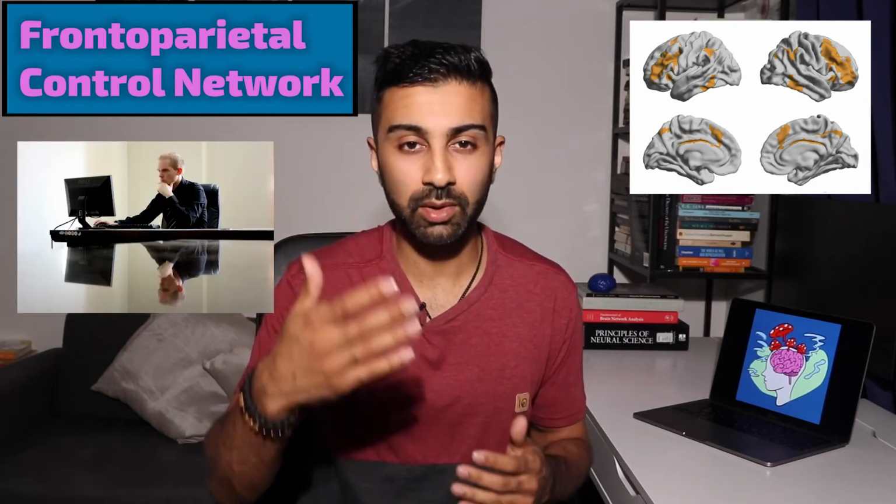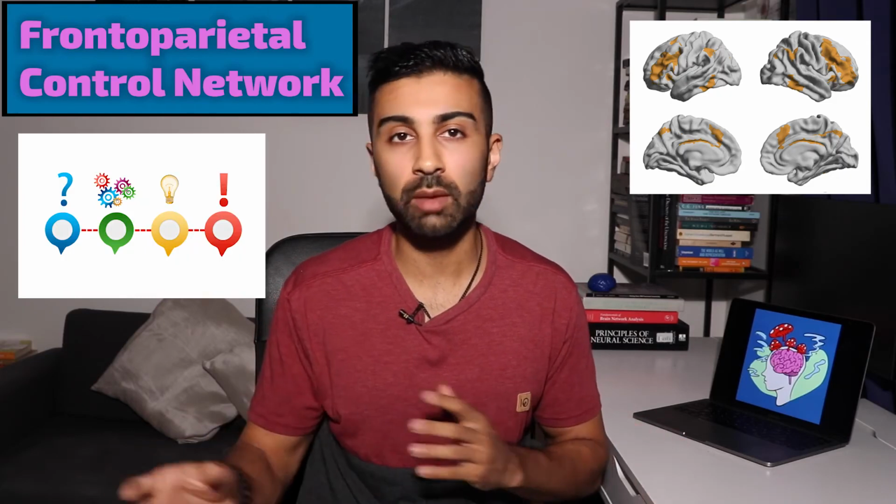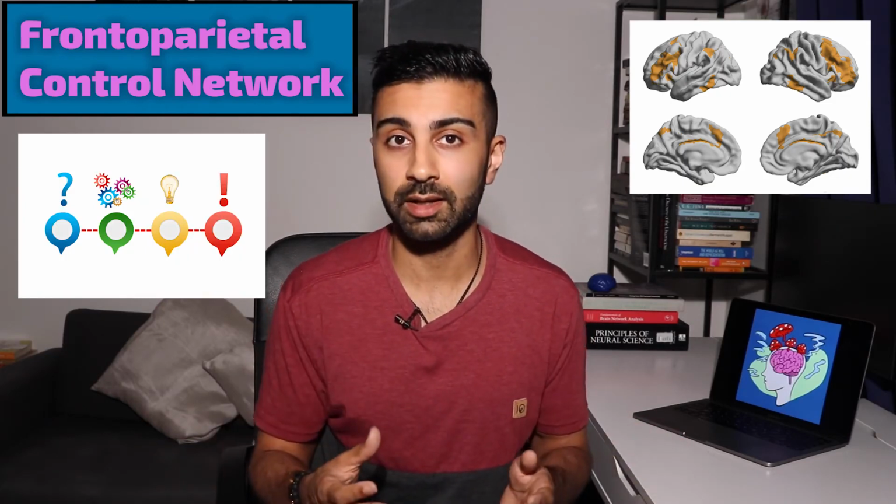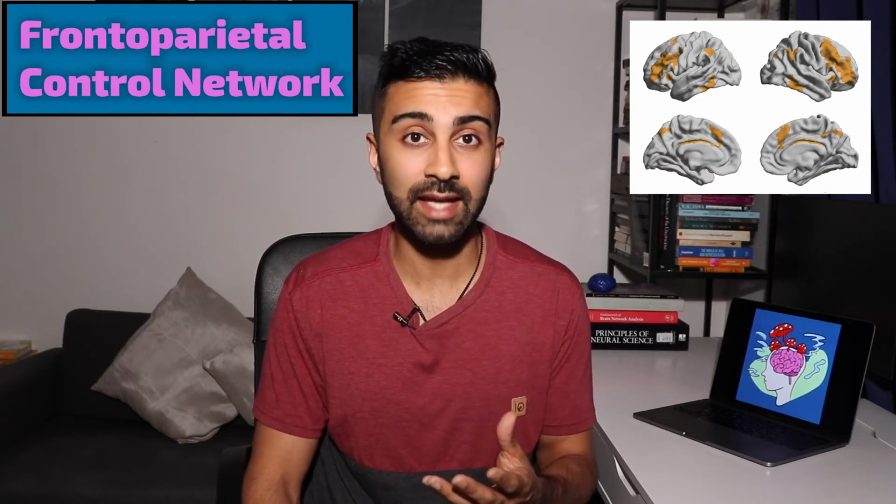Next is the frontoparietal control network. This network is essentially engaged whenever we're trying to think about something in a direct, deliberate way. Whenever we're trying to reason or problem solve, this network becomes online. And it kind of more specifically mediates our ability to flexibly and adaptively manipulate our thinking to solve a particular task or complete a particular goal. Scientists refer to this process as executive control or cognitive control or goal-directed thinking. As you might expect, this network has often been linked to intelligence, for example.